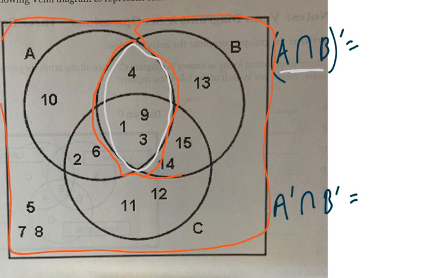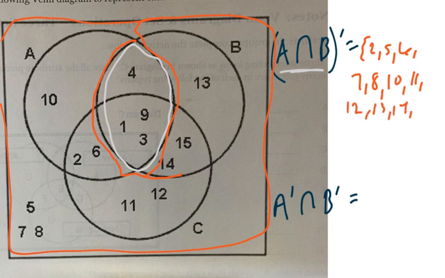So the complement of A intersect B is equal to the set 2, 5, 6, 7, 8, 10, 11, 12, 13, 14, 15.